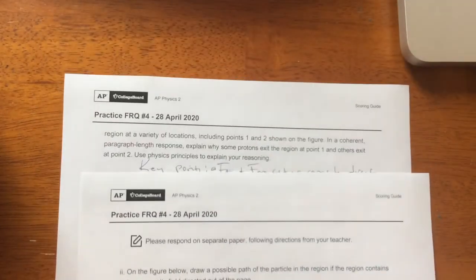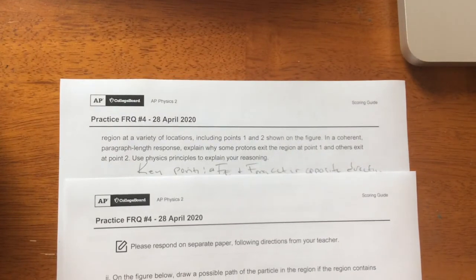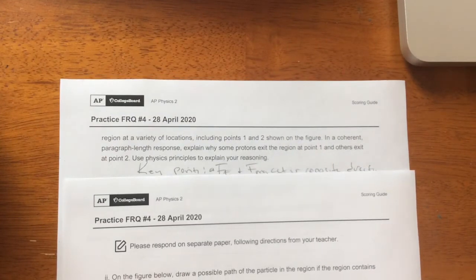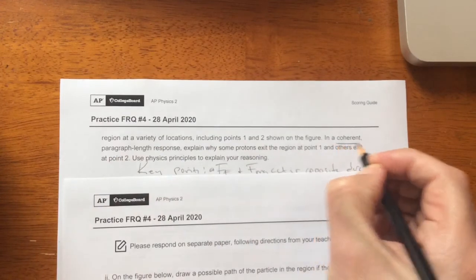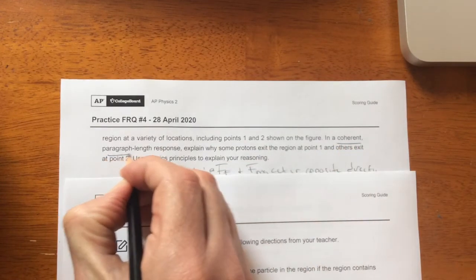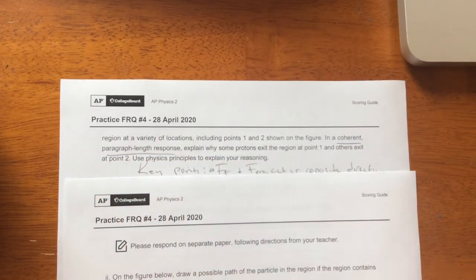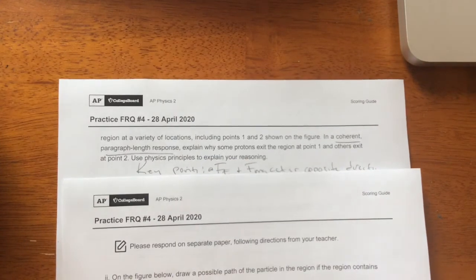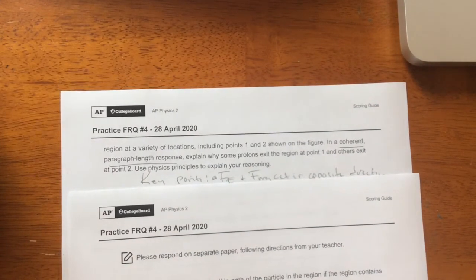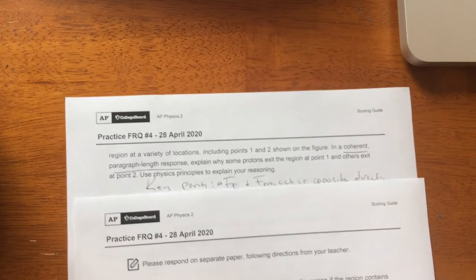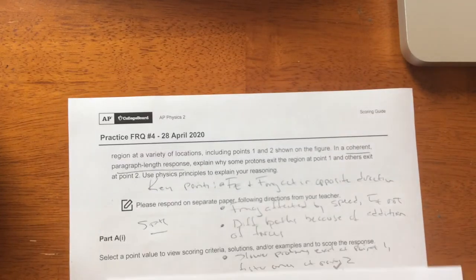And you've got to explain your reasoning in a coherent paragraph length response. Explain the why. So here are the key points. If you'd like me to model a paragraph, let me know.